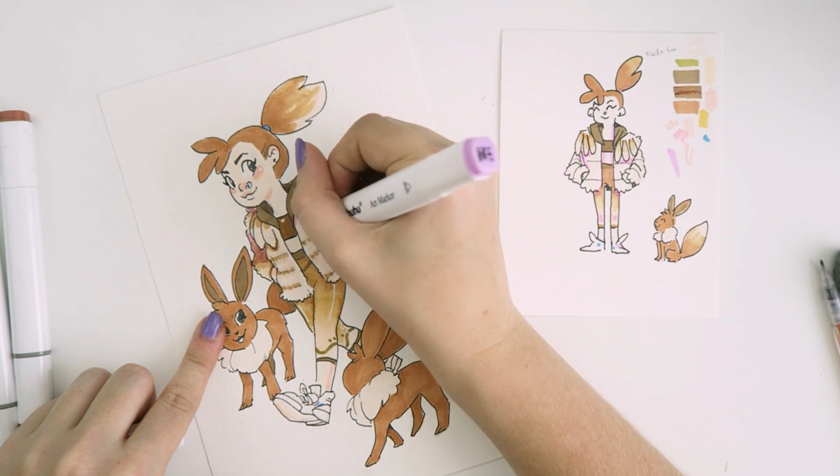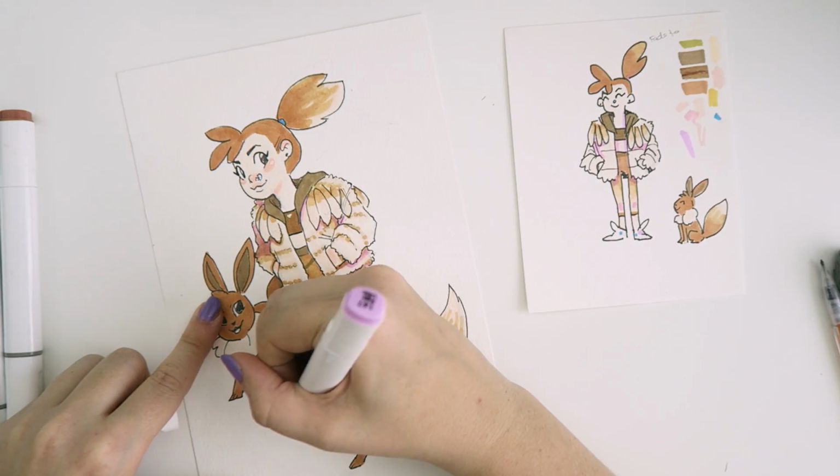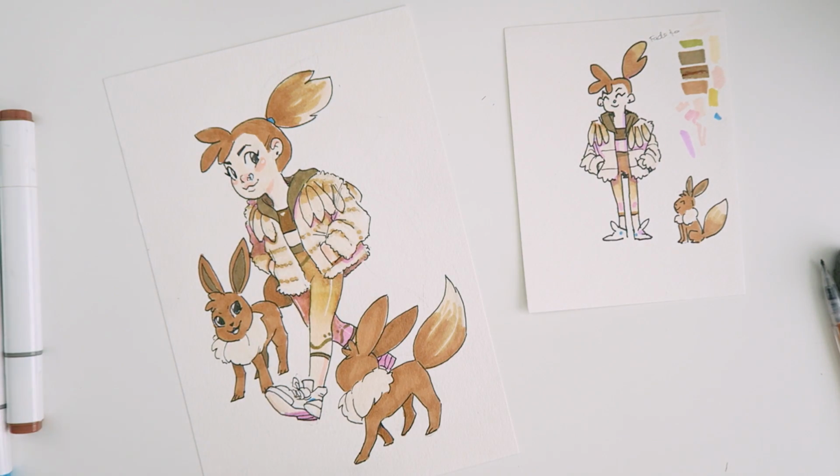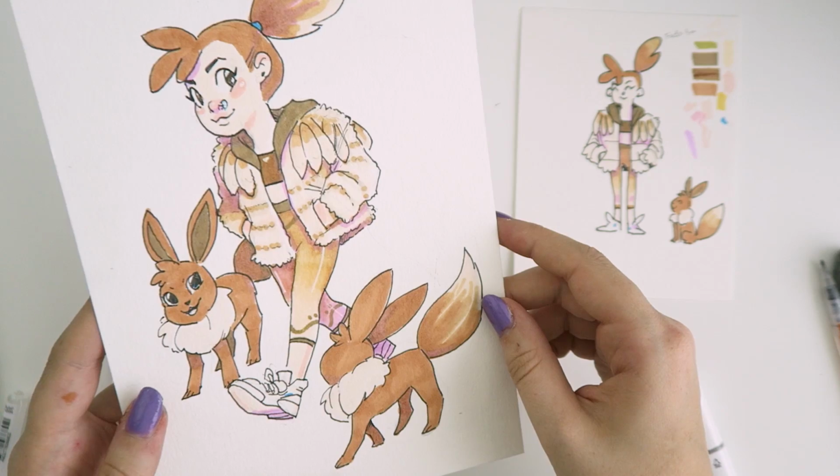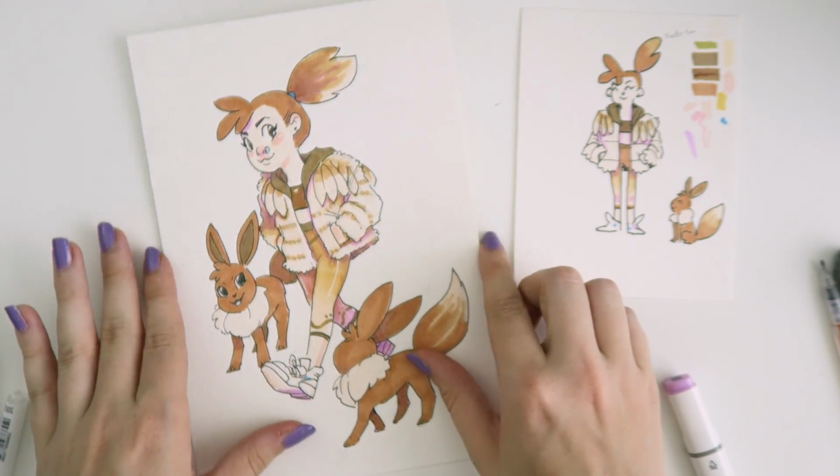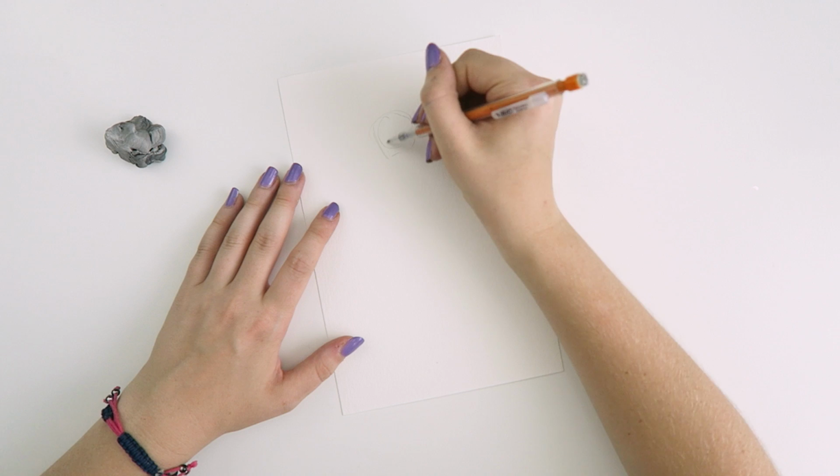It's kind of the lazy way of shading, but I think it has good results when you use a nice pretty purple, and I like purple, so I'm going to do it. And voila, we have my take on Eevee as a human. Next I'm going to do Pikachu. That was a spur of the moment impersonation, and I apologize.